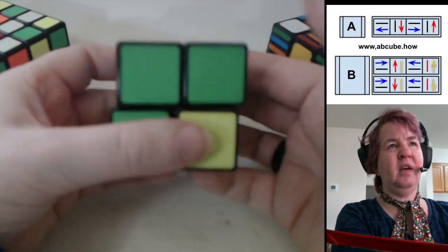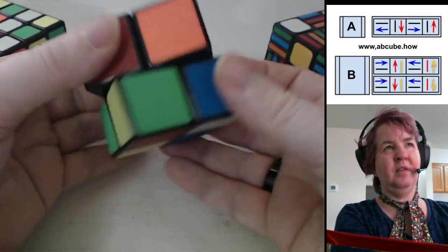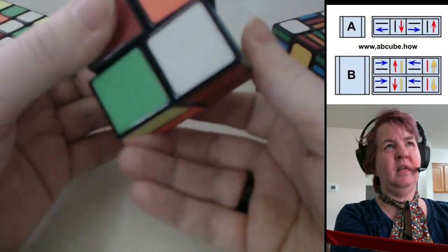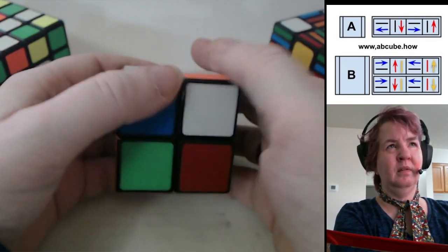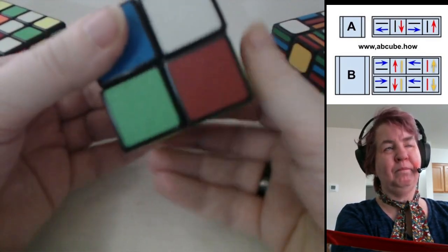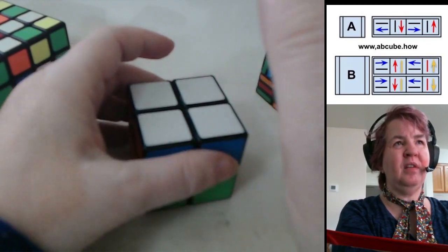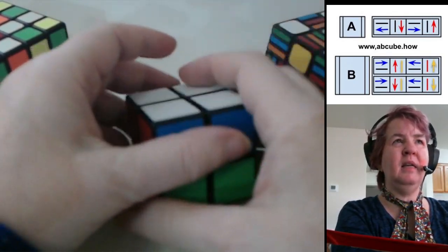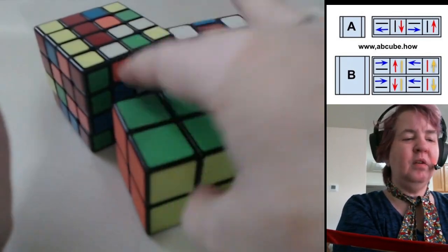Okay, when the white's on top, hold the cube stable, slide only the top layer. Out, down, in, up, out, down, in, up. Slide only the top layer. Keep going. Out, down, and up. And when the white's on top again, the yellow is happy again. Rotate. And so for the 2x2, the cube is done.